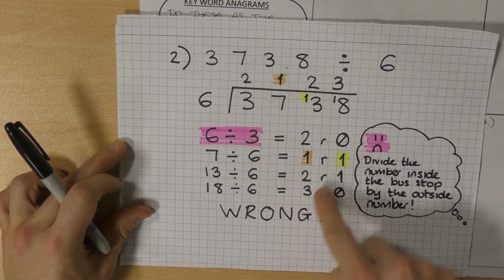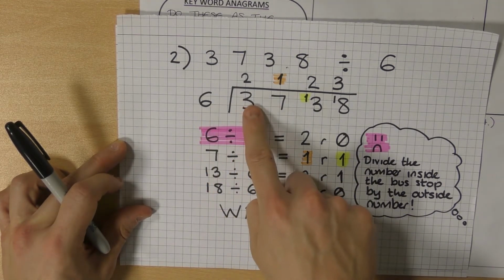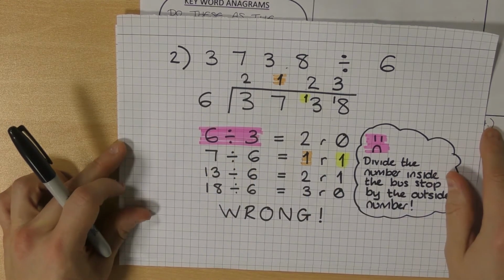Even if I follow the next steps correctly, this is wrong. Do not divide the big number by the small number. Always divide the inside number by the outside number.